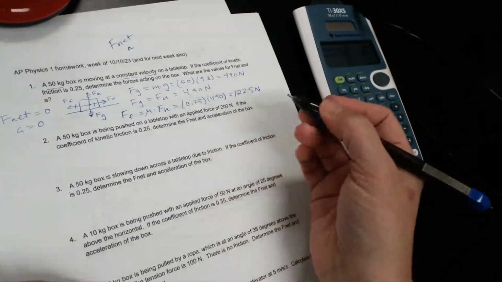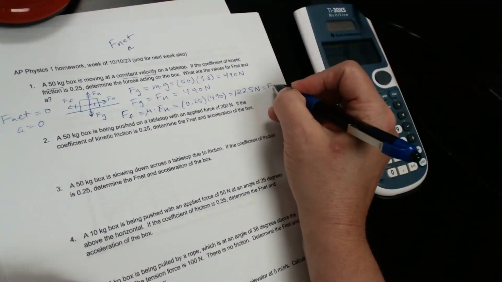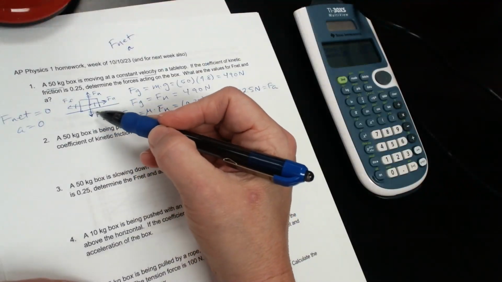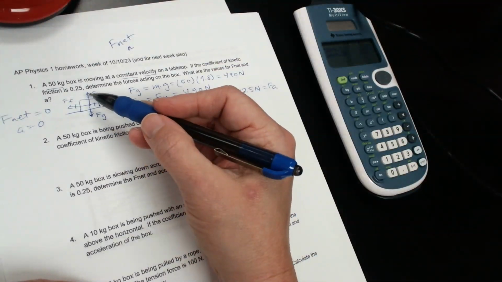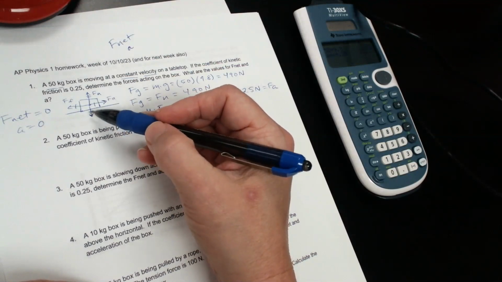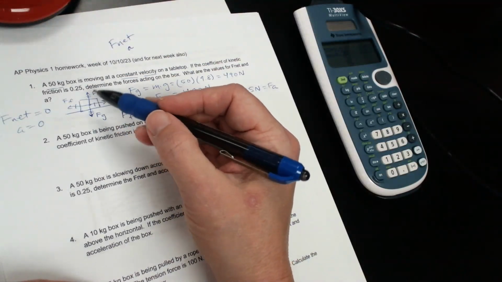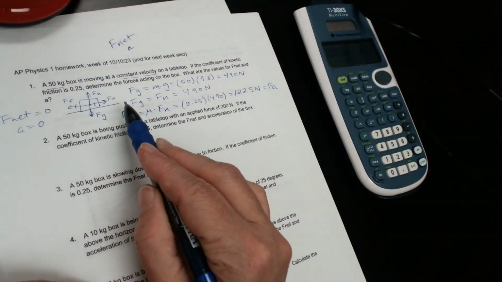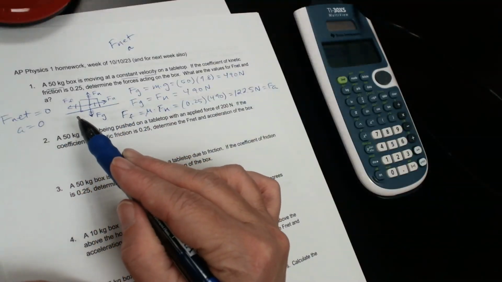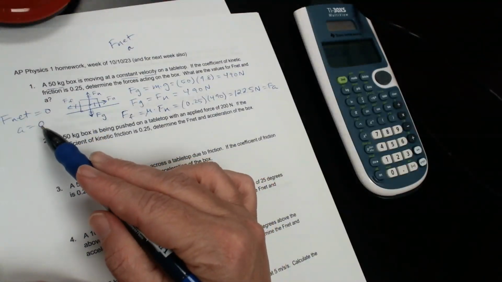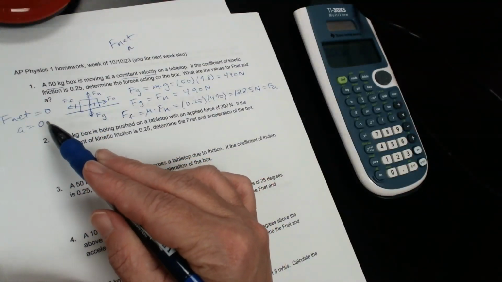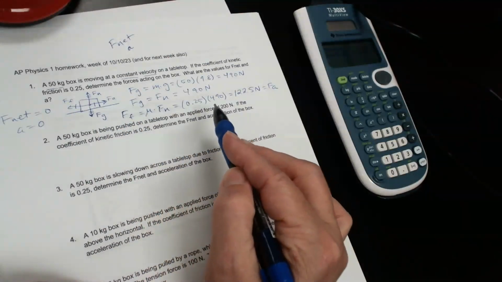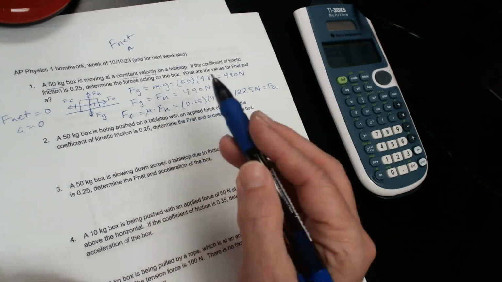And that's also going to be equal to the magnitude of my applied force, because these two are offsetting each other. So my F nets are 0 vertically, 490 in one direction and 490 in another, and 0 horizontally, 122.5 in this direction and in this direction. So my final answers are 0, because I'm moving at a constant velocity, but we got some practice in with these equations, which is good.